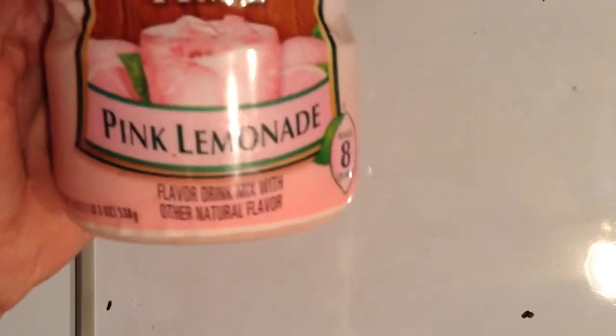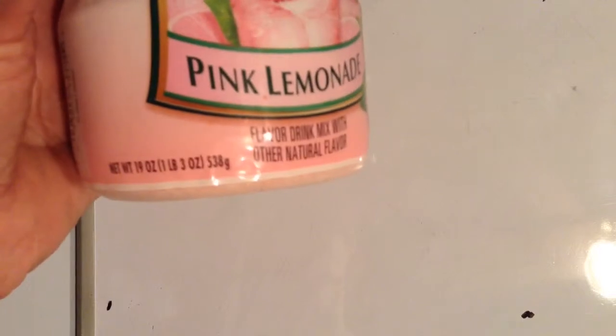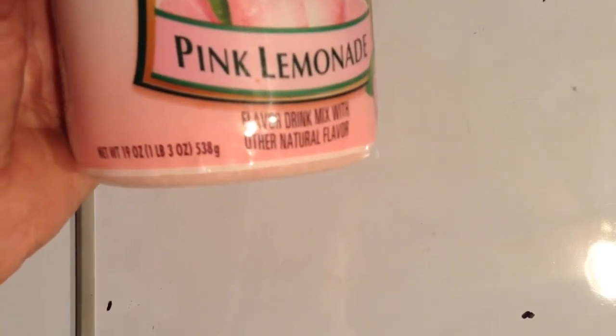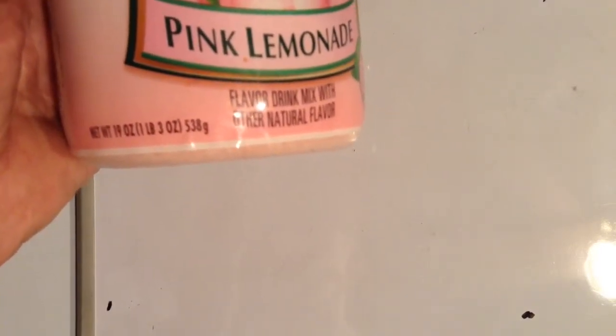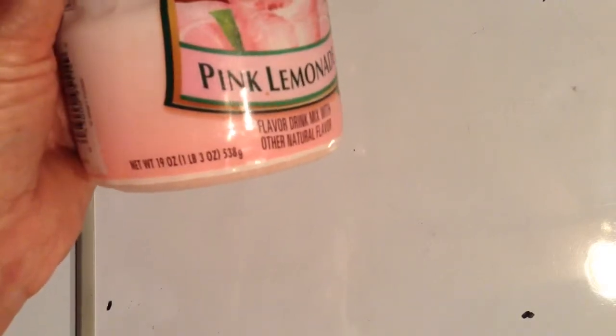And here's some pink lemonade. It has a weight of 1 pound 3 ounces, and it has 538 grams of mass. What if we were to take this strawberry fruit spread and this pink lemonade into outer space? Would it still have the same weight? Would it still have the same mass?